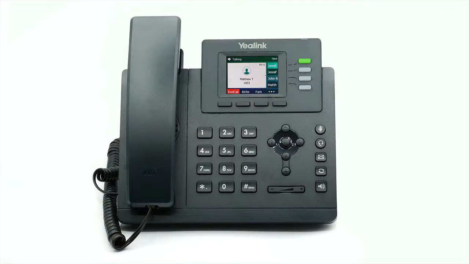Once you press the soft key, the call will immediately be placed on hold on a parked extension number, and you'll receive an audible notification of where the call is being parked. Call parked on extension 9980. Now any user can simply dial the extension number, and the call will immediately be picked up and successfully transferred to the extension it was dialed from.